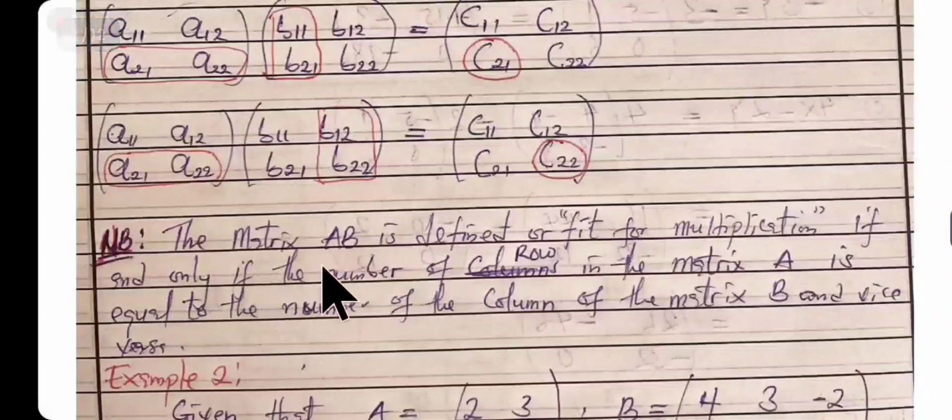So note, the matrix AB is defined or fit for multiplication if and only if the number of rows in matrix A is equal to the number of columns of matrix B and vice versa. So it's not every matrix you can multiply together.